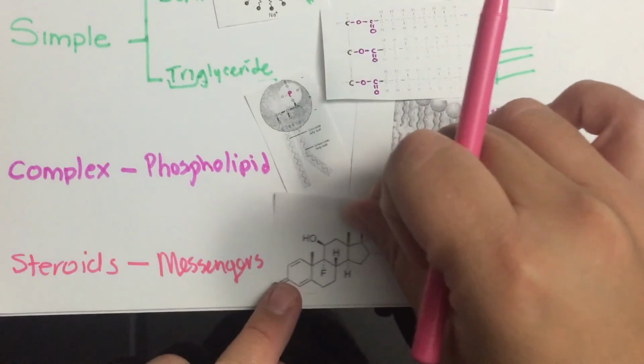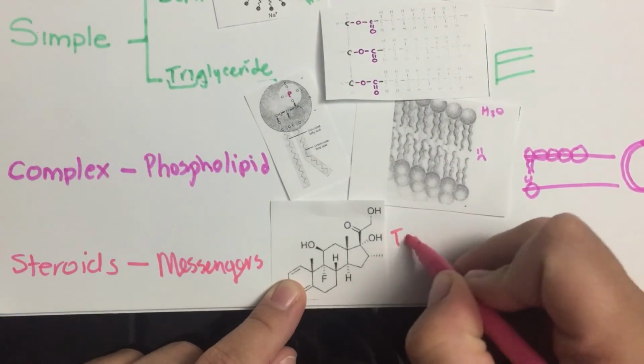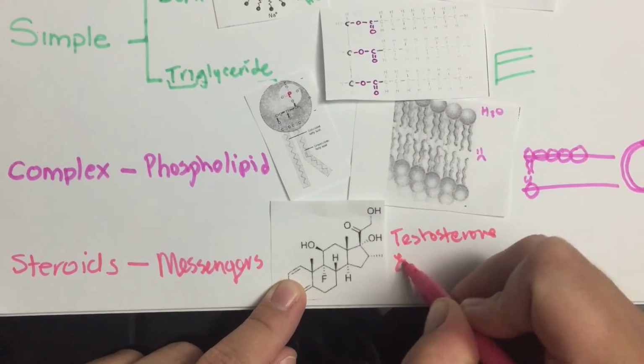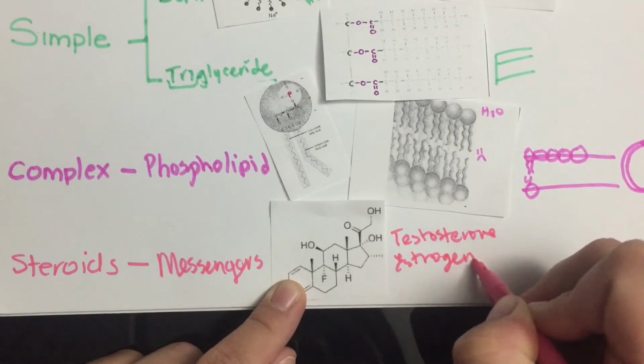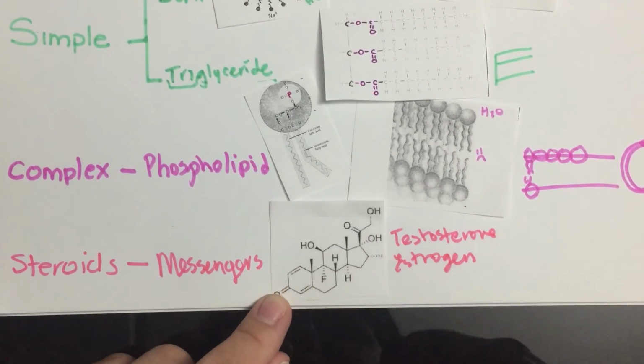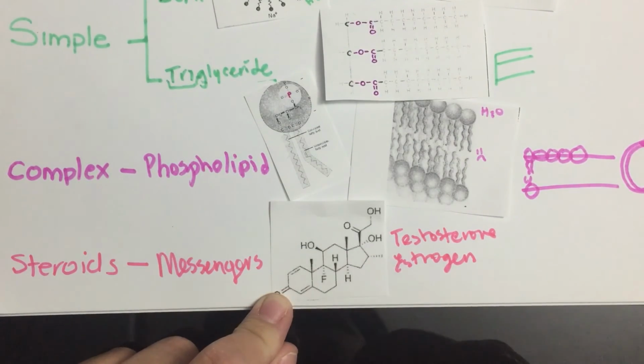So these messengers are hormones. For example, testosterone, estrogen, estradiol, etc. They are quite important, but you will see that in all of them, you'll see this structure repeating.